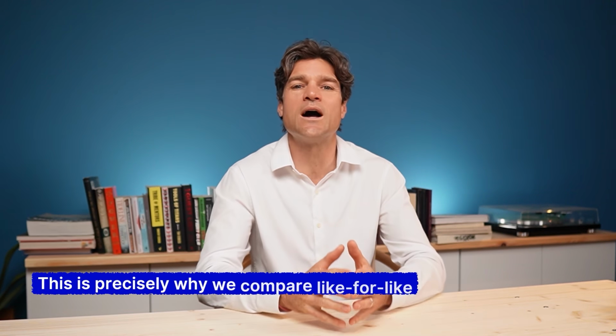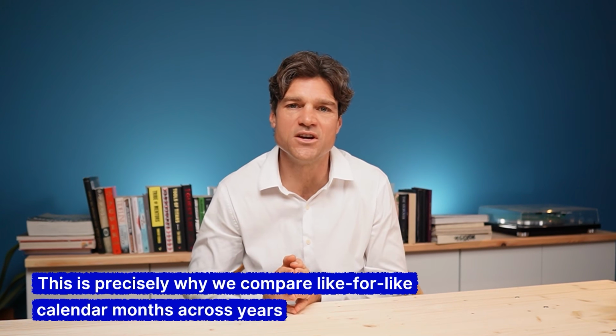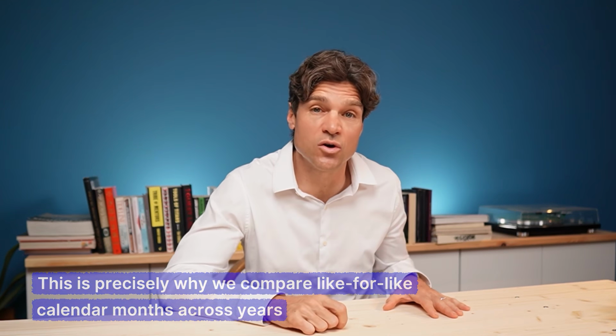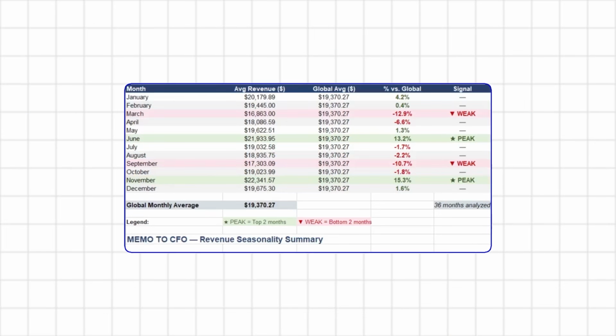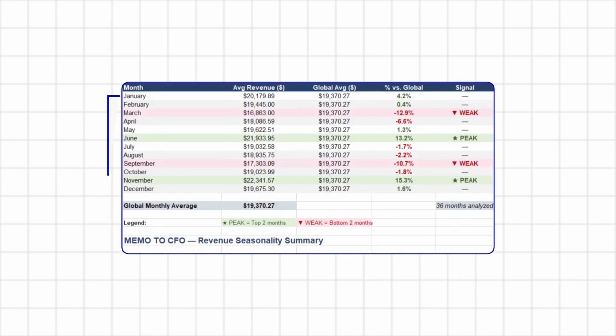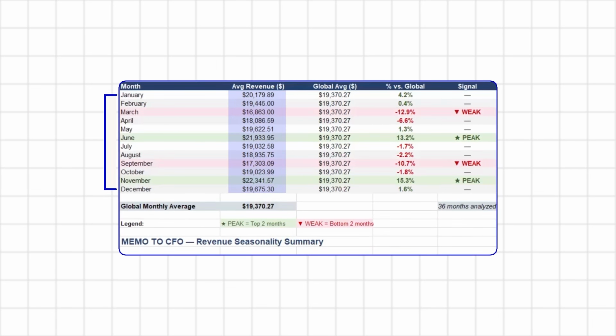But this is precisely why we compare like-for-like calendar months across years, and we anchor results to a global average instead of relying on intuition or manual pivots. We want Claude to use the monthly revenue sheet, and for each month from January to December, calculate the average revenue across past years. Compare it to the global average expressed as a percentage of over or under. Highlight the top 2 peak months and bottom 2 weak months, and then output a seasonality profile table along with a short memo summary suitable for the CFO.